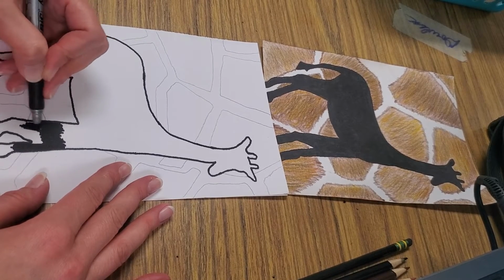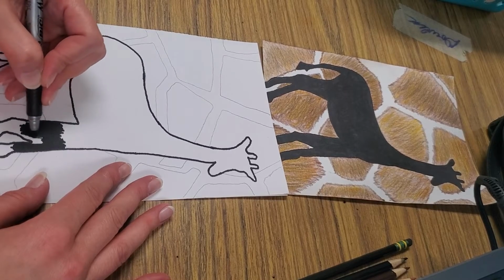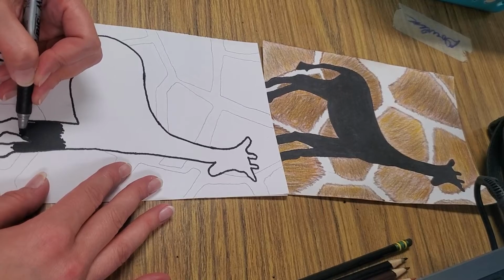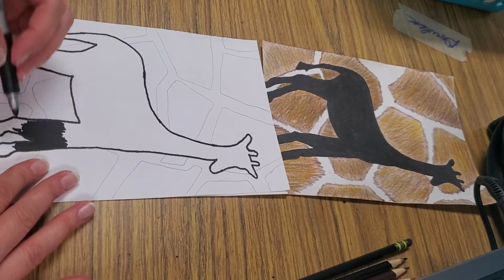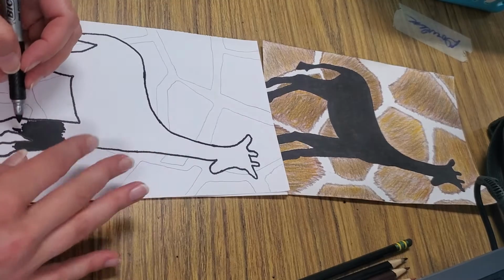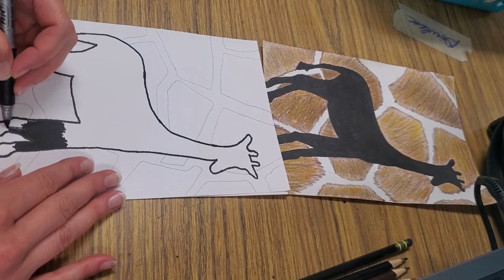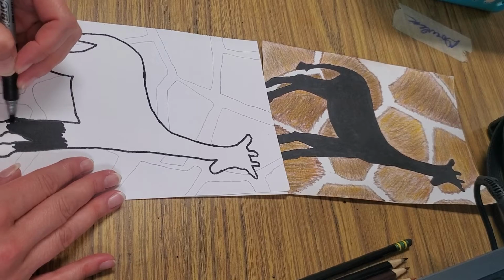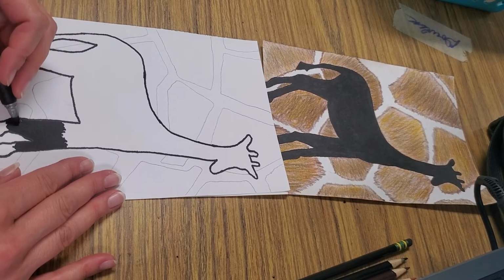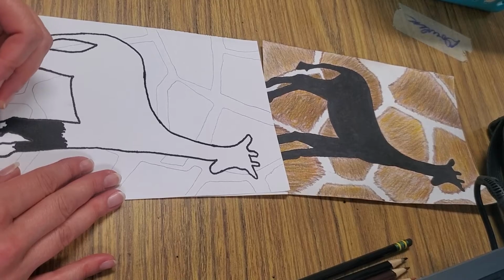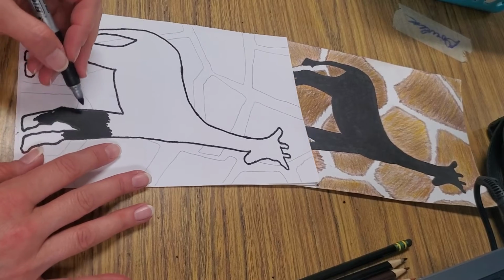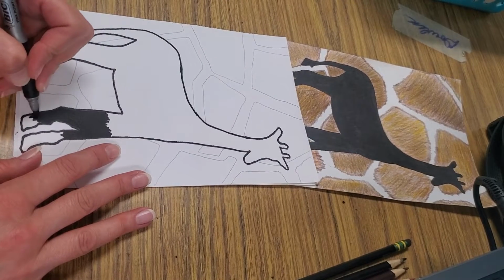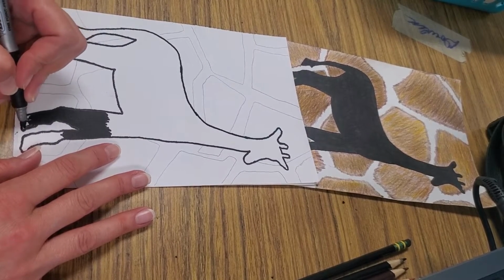And some silhouettes can be completely white, and then the rest of the paper is in color. But we're going to stick with the traditional silhouette pattern that originated. And we're just going to color in our animal completely with black, or the darkest color that you have.